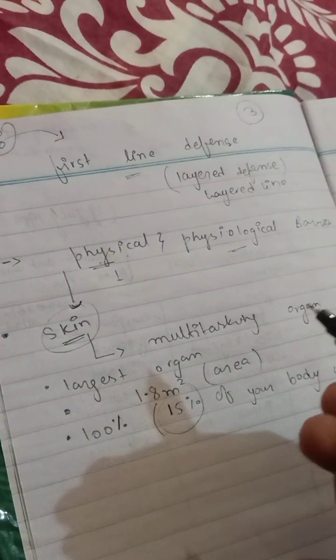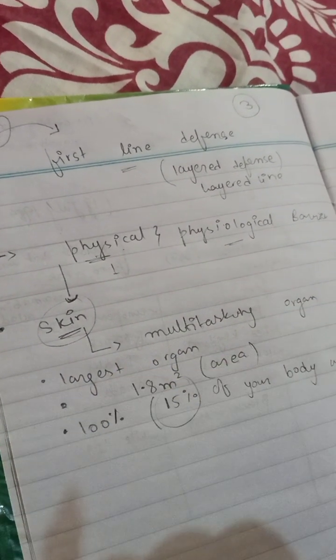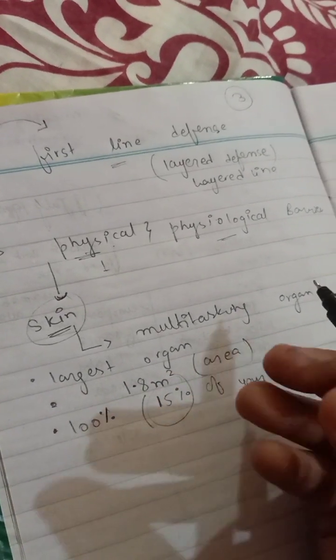For example, 15% of a person's weight is skin.